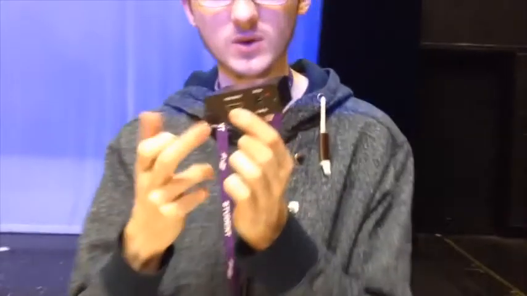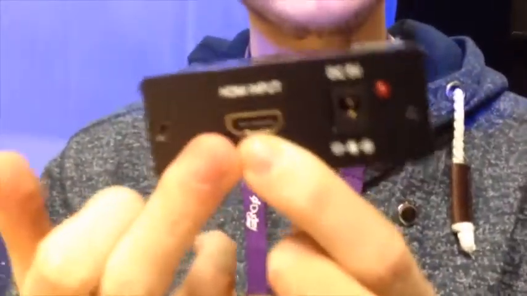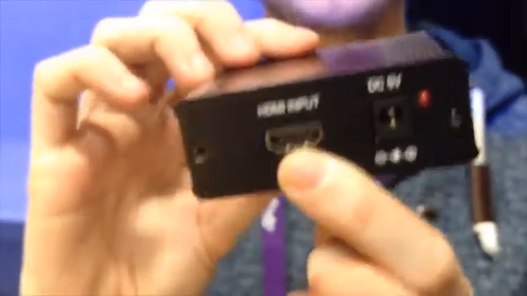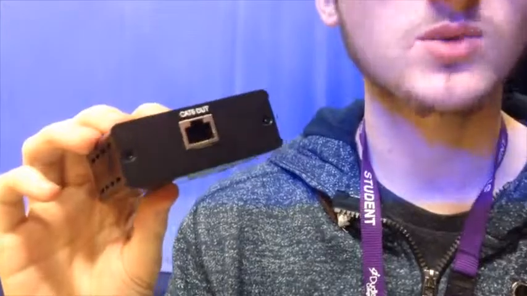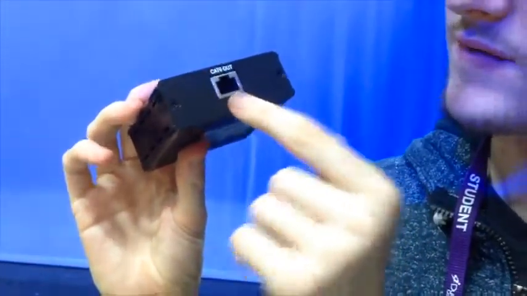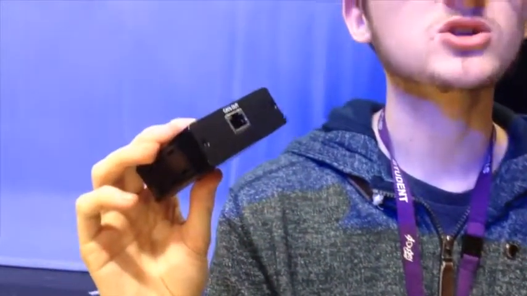So this is one here. You see you have your HDMI input. That's where you would go in from the Mac. And you then have your Cat5. It says Cat6 cable, but it does work with Cat5 cable as well. So that's your Cat5 cable out, which goes to the patch. Wherever the patch may be, it depends on where you are in this theatre.